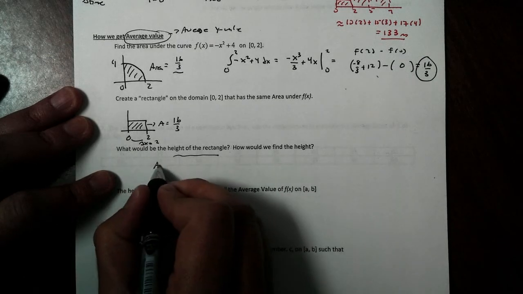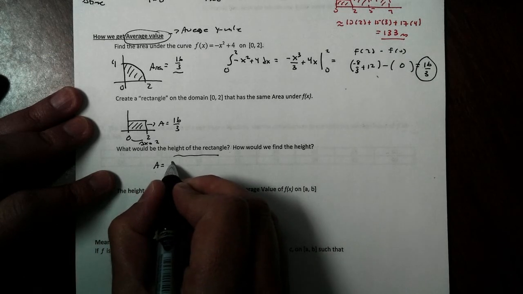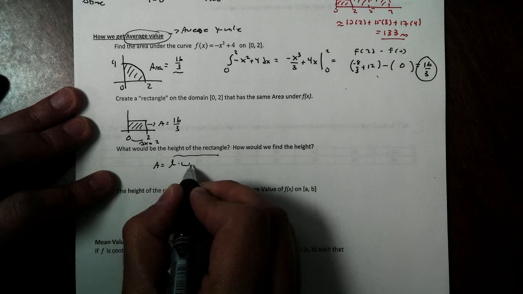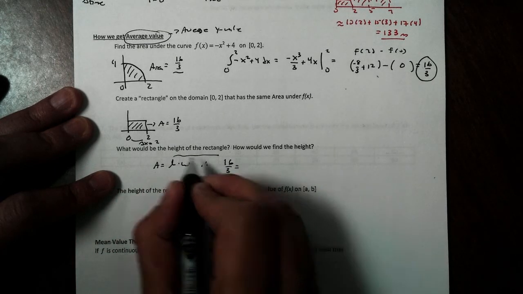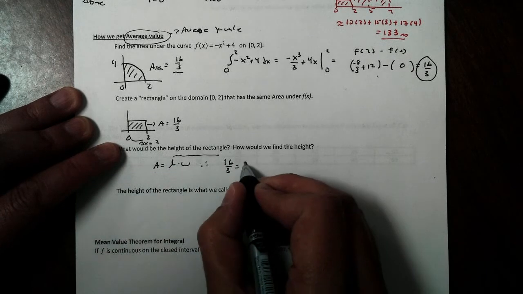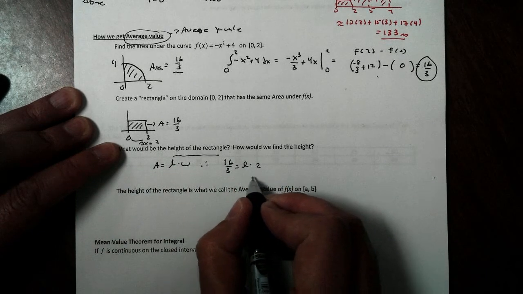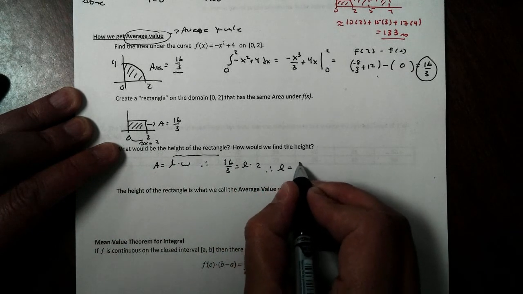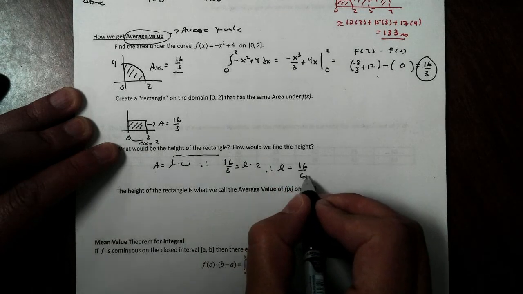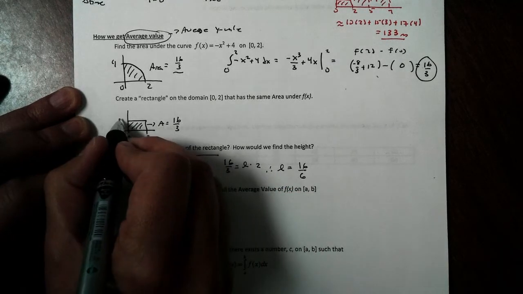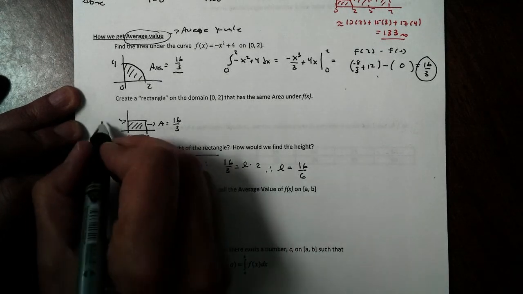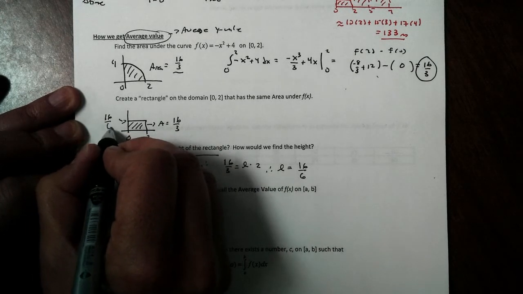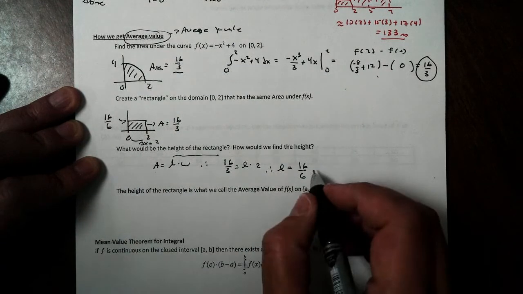Well, we know that area is the length times the width. So if my area is 16 over 3, and my width is 2, I therefore know my height has to be 16 over 6. So the height of that rectangle is 16 over 6.